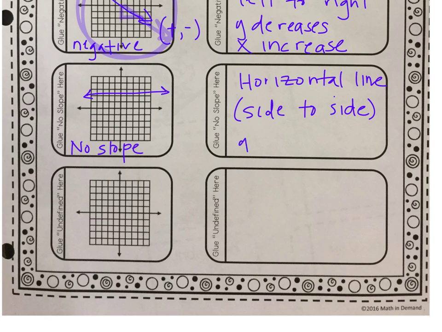And the y values are the same. Meaning if it touches the y here and it touches the y here, they're all the same value. Okay, that means it has no slope. It's just a straight line, no slope.